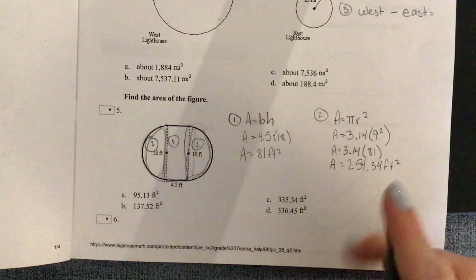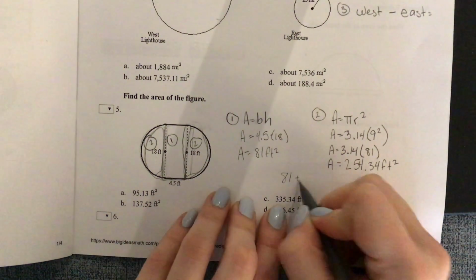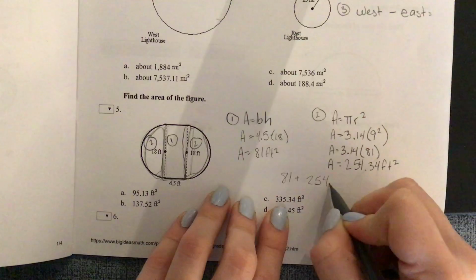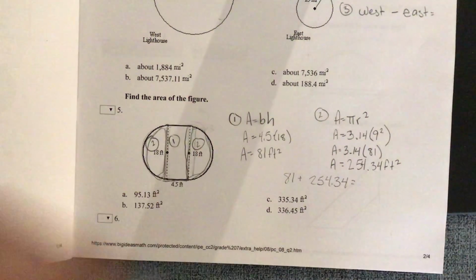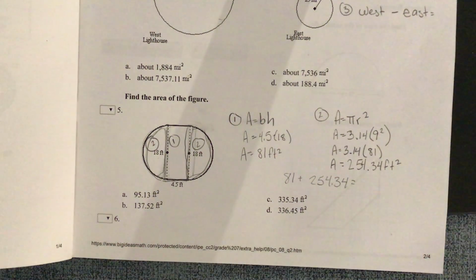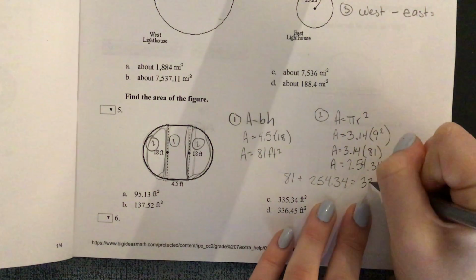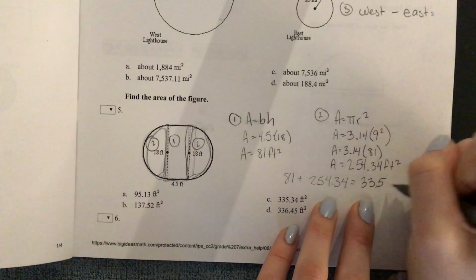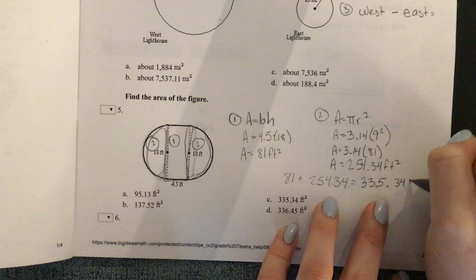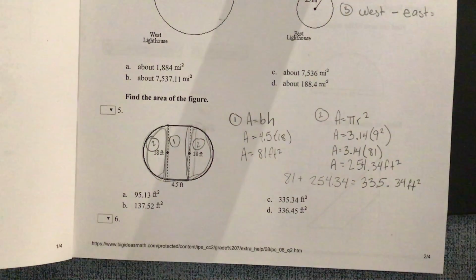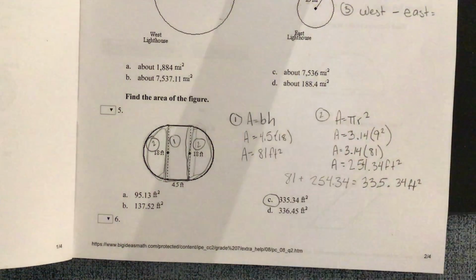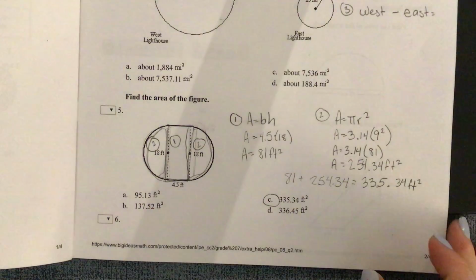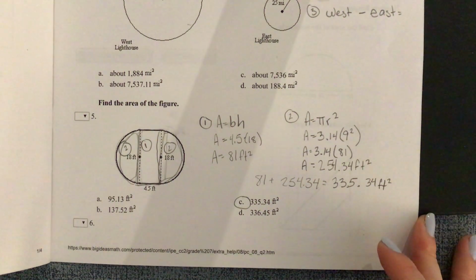Then our last step is to add them together. So we're going to do 81 plus 254.34, and you should get 335.34 square feet, which is option C. Make sure you can see that whole thing.